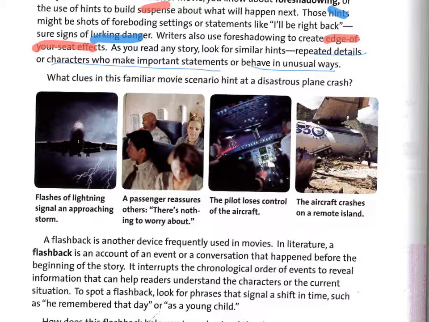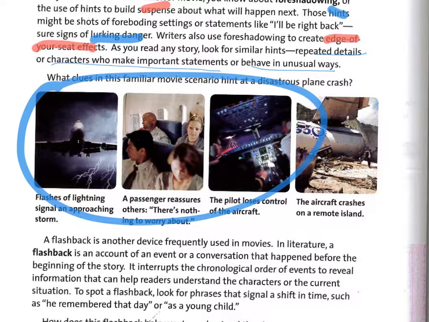So it's foreshadowing. The pilot loses control of the aircraft. Something happens in the cockpit, and you know what's going to happen at the end. The aircraft crashes on a remote island. So all of this is foreshadowing this event. Little clues that if you're paying attention, you're thinking, I know what's going to happen.